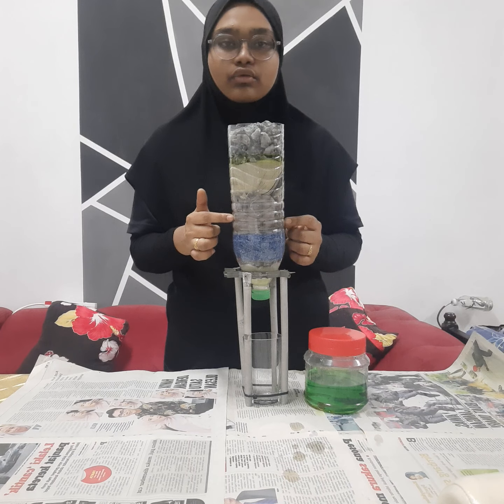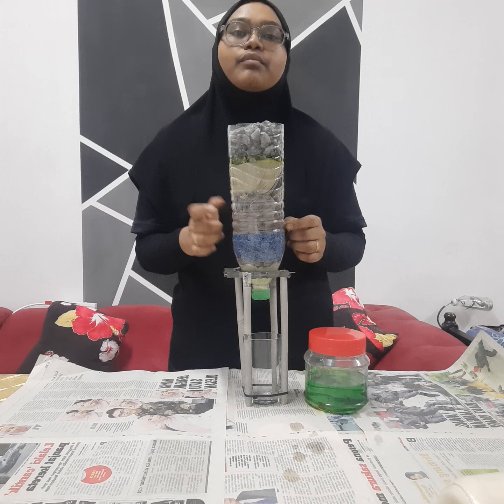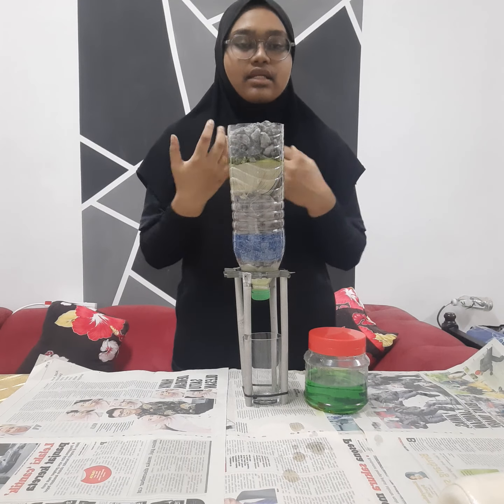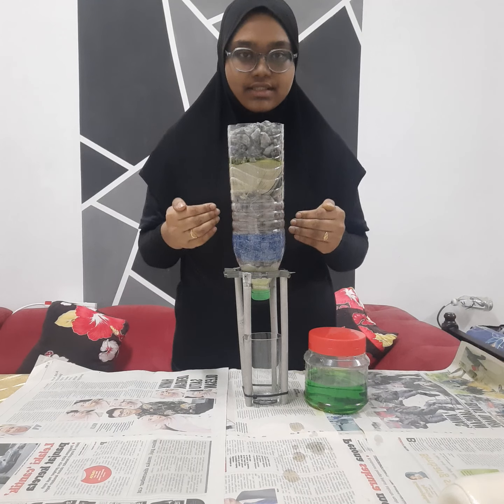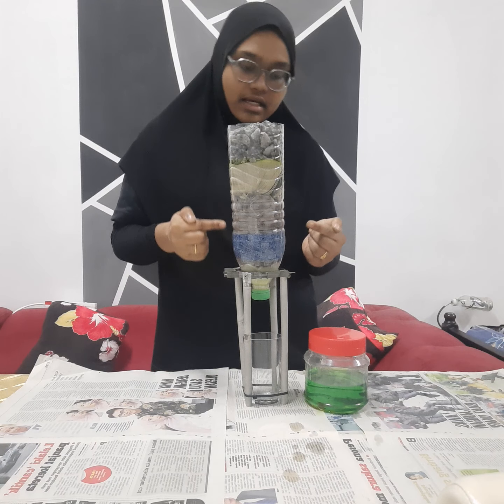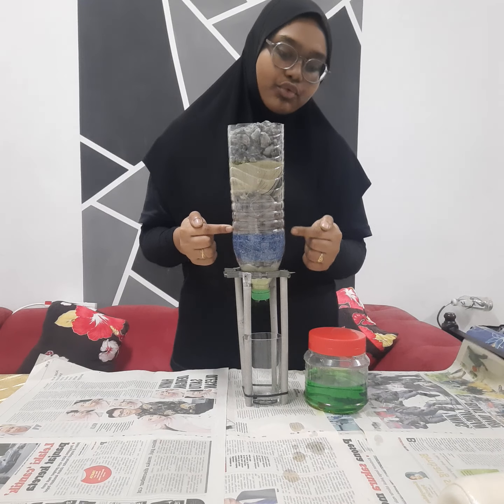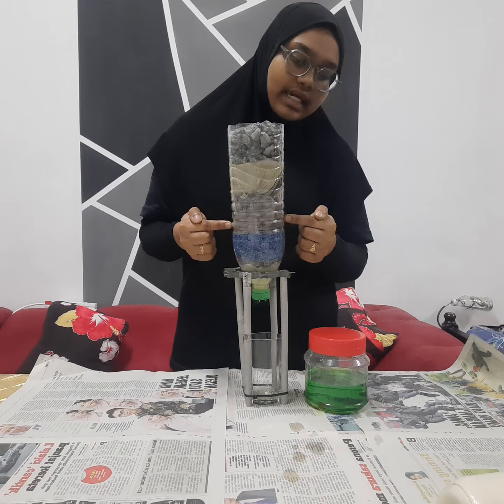The charcoal is just to remove the taste and odor from the water.